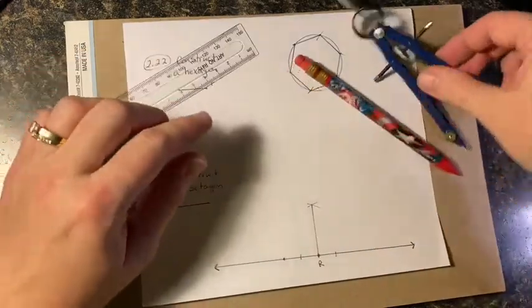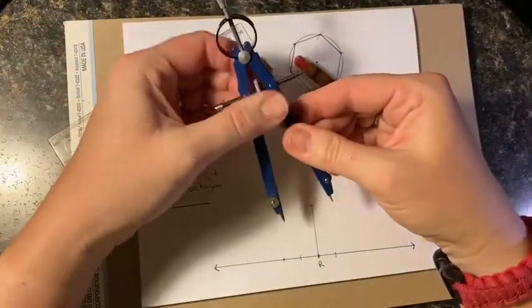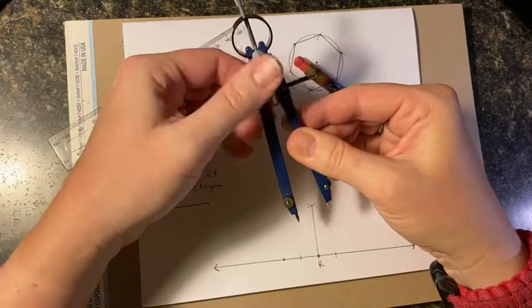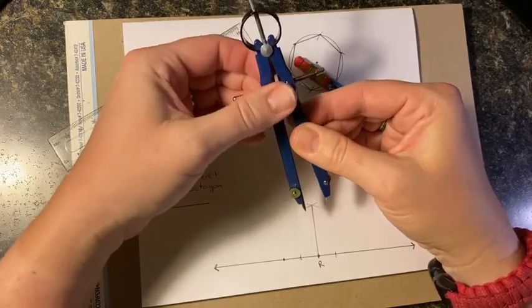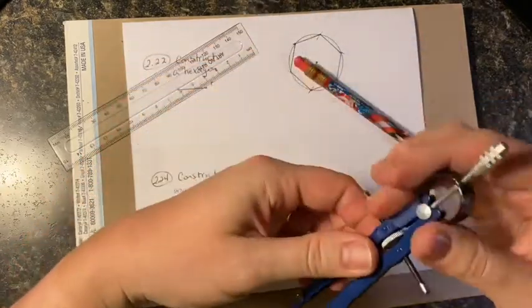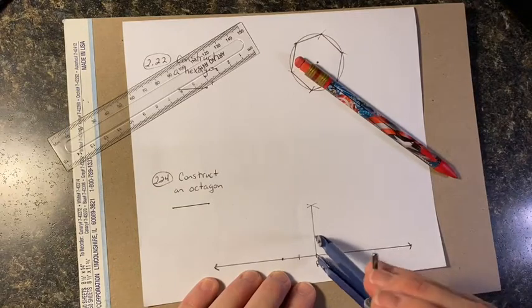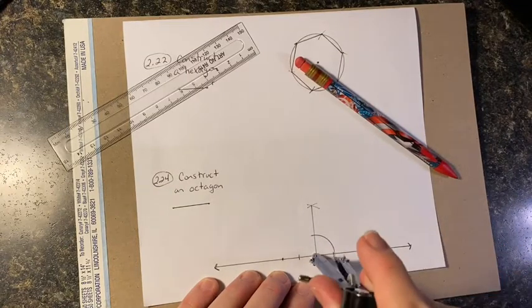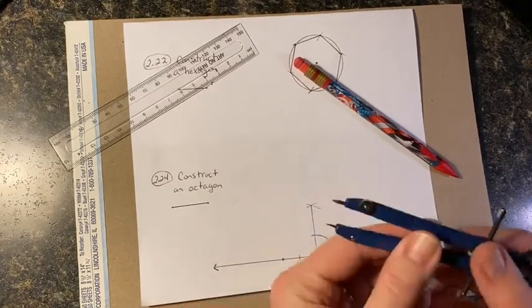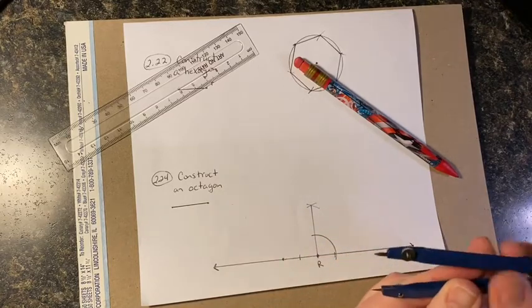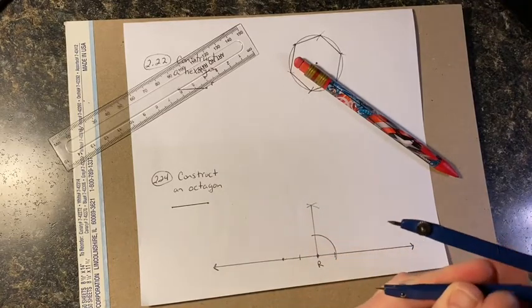All right, so just like we did on our parallelogram, our rhombus, we're going to split this perpendicular into two 45-degree angles by first making an arc with our compass, and then we can extend it quite a bit.